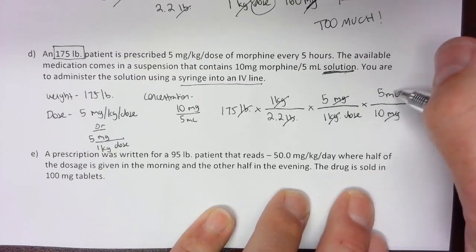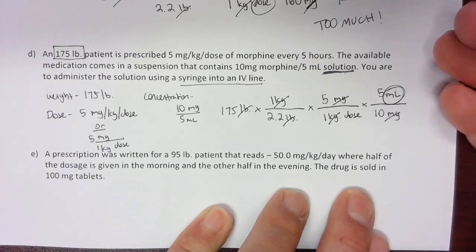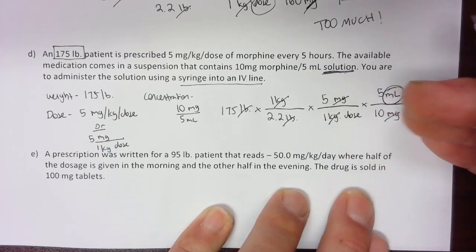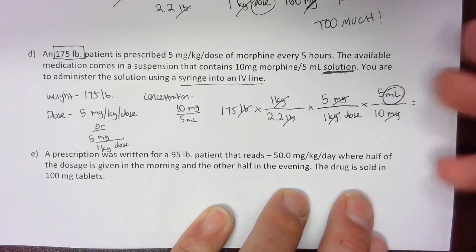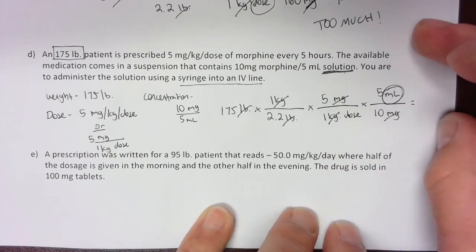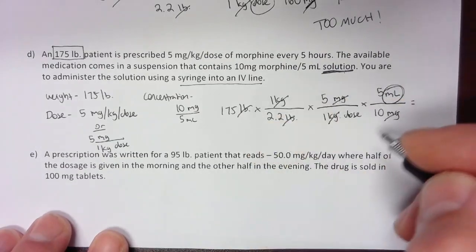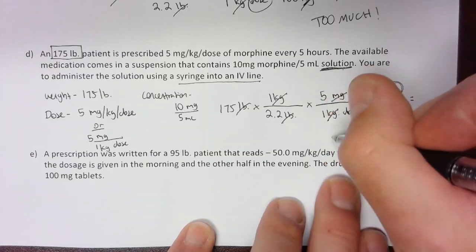I don't want to take this to teaspoons because it's going to be given to the patient in a syringe into an IV line, not by mouth. So you don't want to convert this to teaspoons. And when I do all the math here, here's what I end up with. 198.8 milliliters.